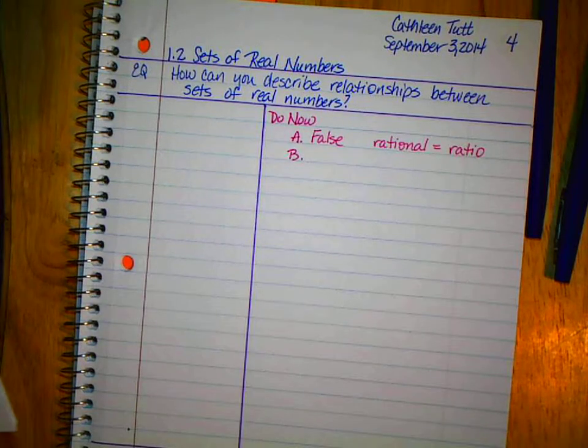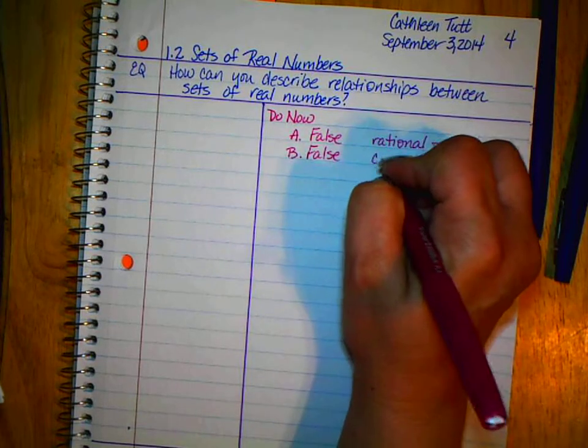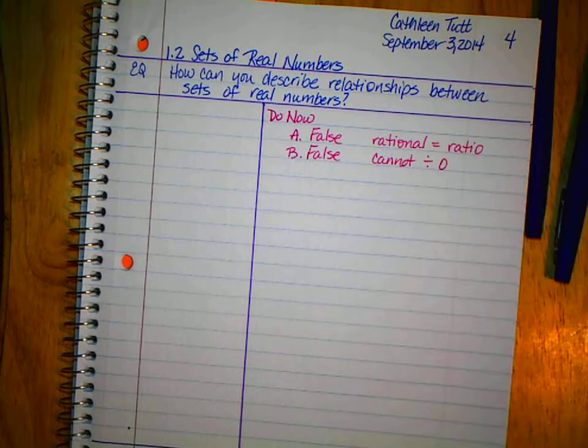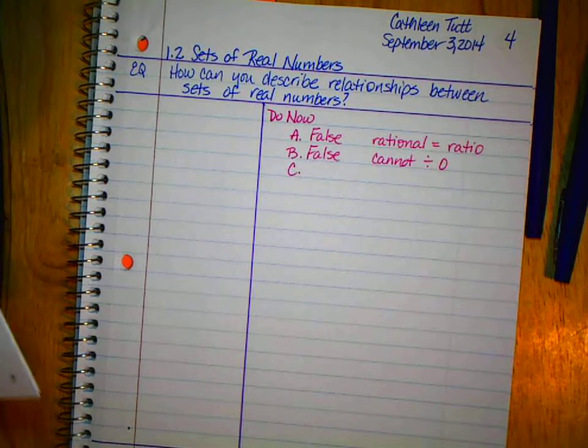Statement B, rational numbers are numbers that can be written as ratios of two integers where 0 is the denominator, is also false because we cannot divide by 0. Statement C, rational numbers are numbers that can be written as the ratio of two integers where 0 is not the denominator. A ratio can be expressed as a fraction.